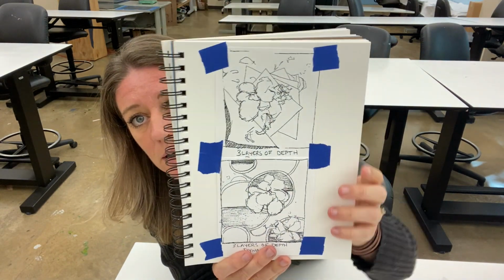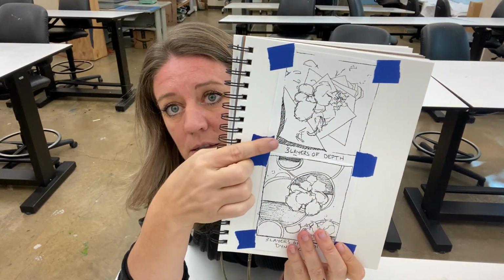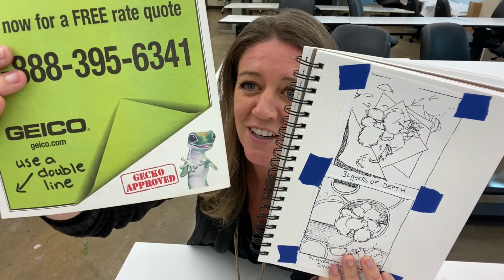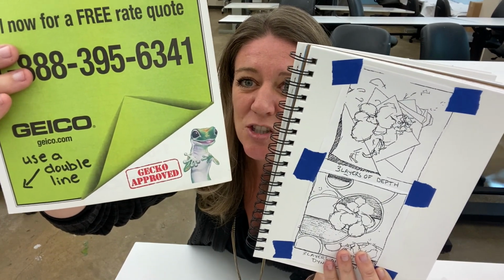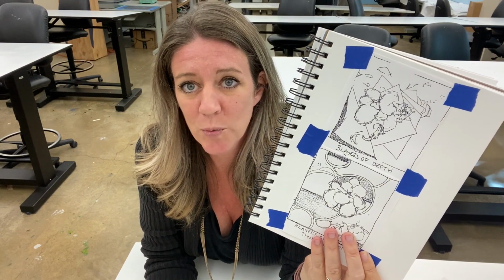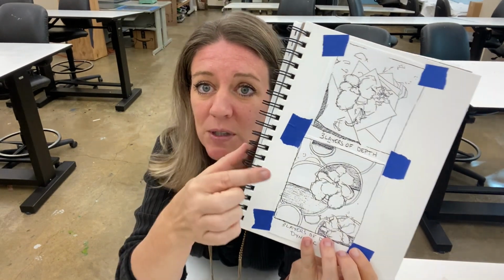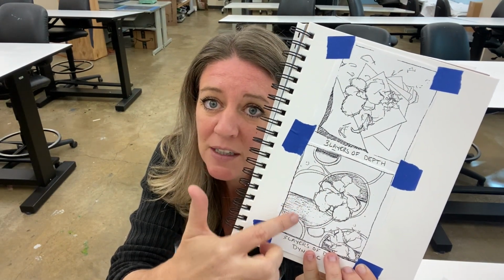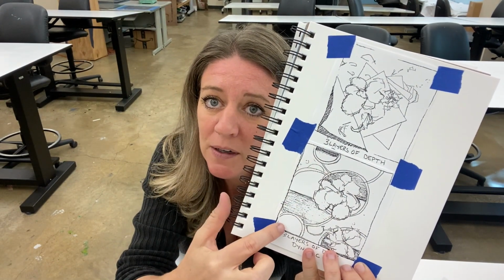dynamic one. I liked this little thing here I got from looking at this Geico ad. Kind of funny. But just finding other visual research moments that can help you build and develop. You can see in this one I used the Lean Cuisine moments with the split, and I used a lot more overlapping on this one.